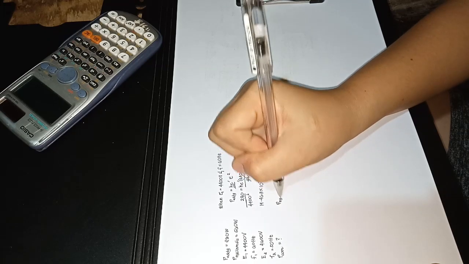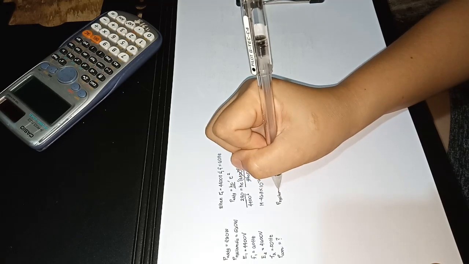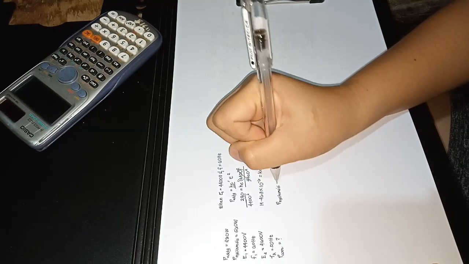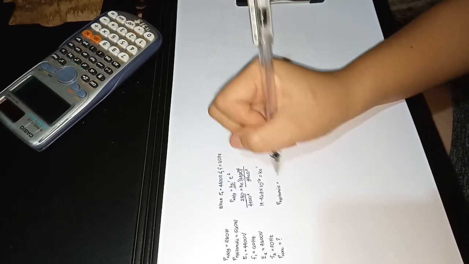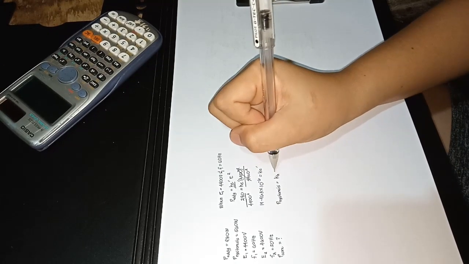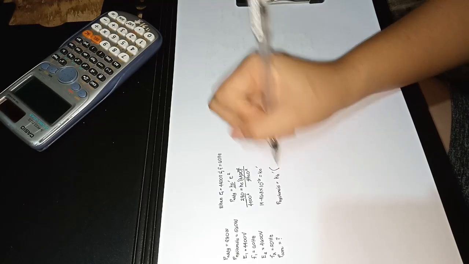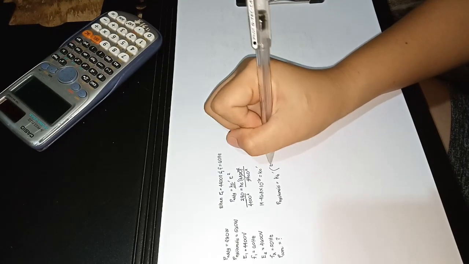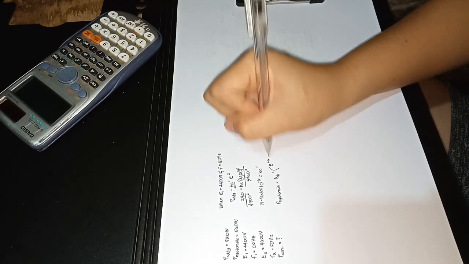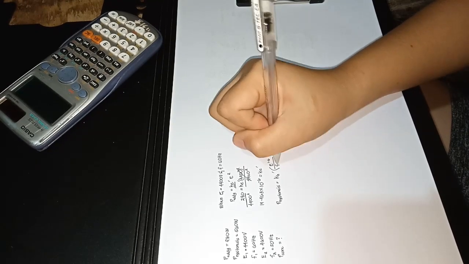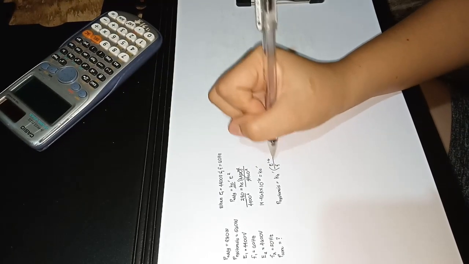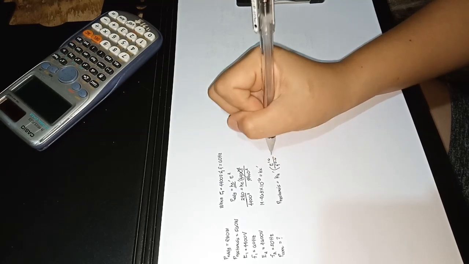Hysteresis loss is equal to the proportionality constant of hysteresis times E raised to 1.6 over the frequency raised to 0.6.